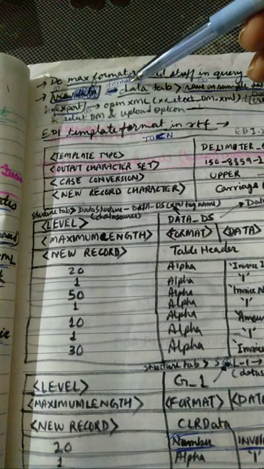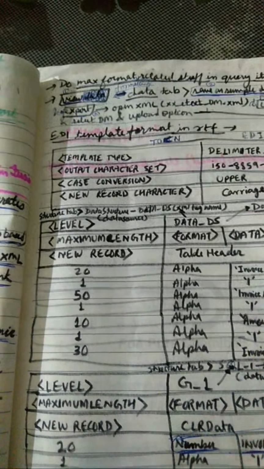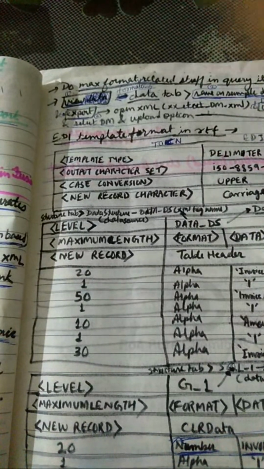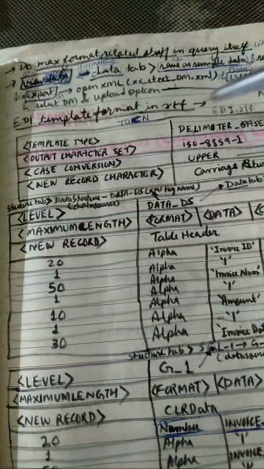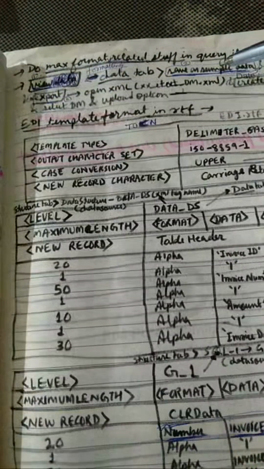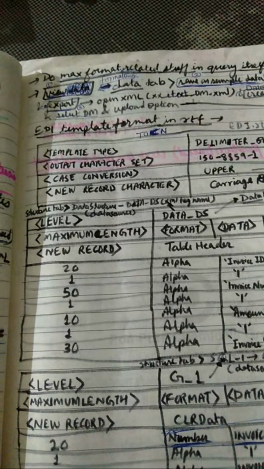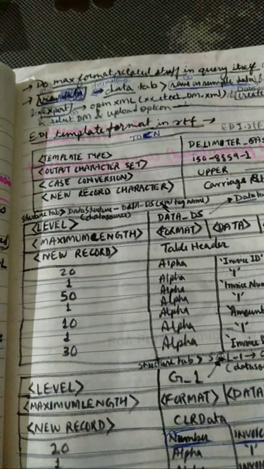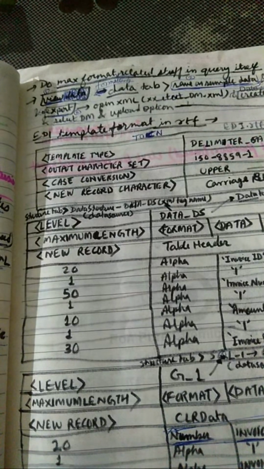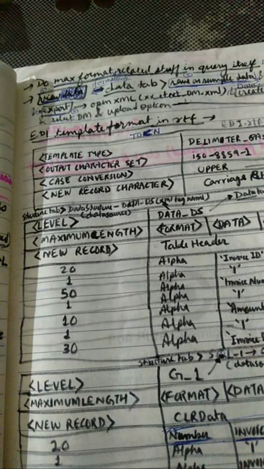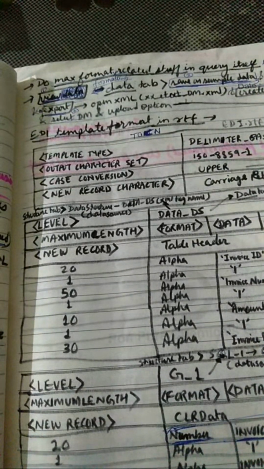So in the data tab, there are a few buttons. For viewing the data first, it usually shows the output. If you have any parameters, you just give the parameter values and then click on view. Then we have the save as sample data button as well, and we also have the export button for exporting the XML. So these three are there: export, view, and save as sample data.